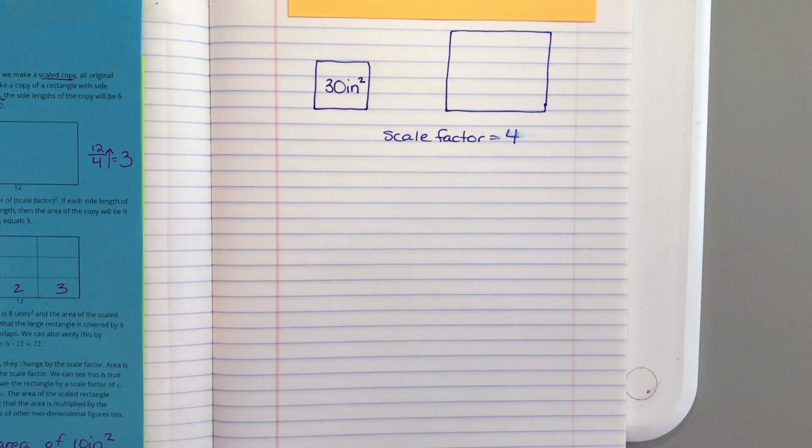All right, so I want us to take what we just did and now look at how the area is going to be affected by the scale factor. Okay, in the last one, we just doubled it because it said that the scale factor was 2. But I want us to look at what we're really doing with that.